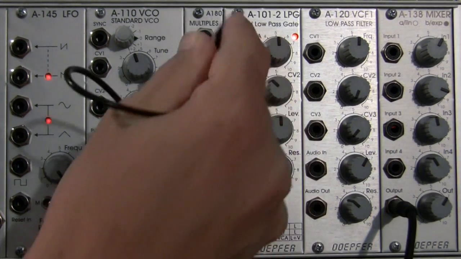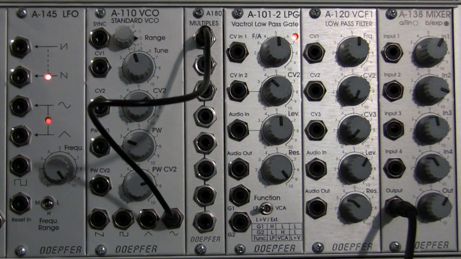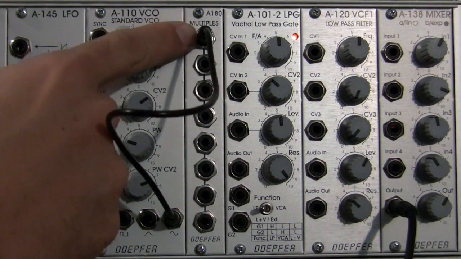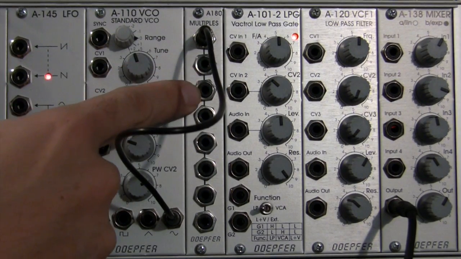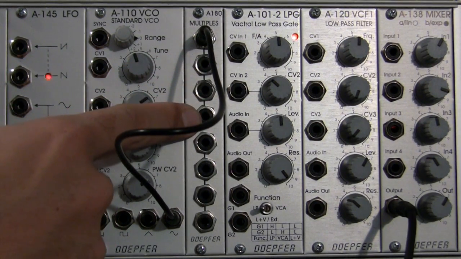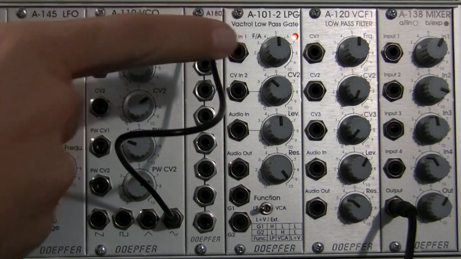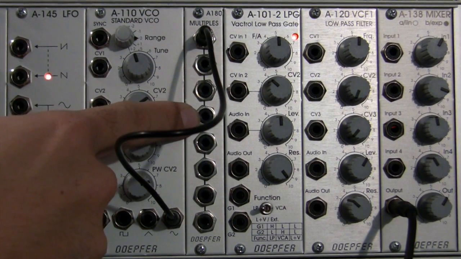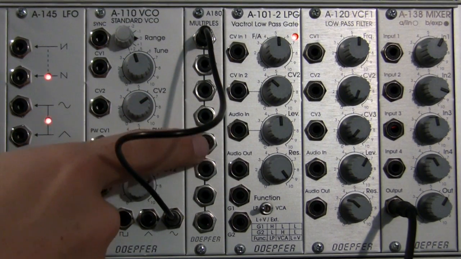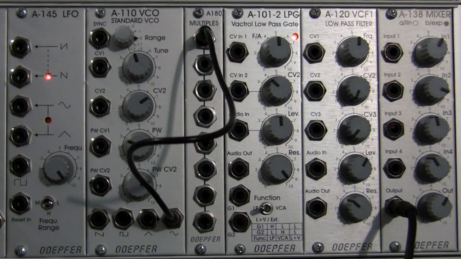If I feed it a sine wave here, patch it right in, now this signal has been duplicated at this output, and this output. And this actually has two halves. So whatever you patch to the top one gets duplicated 3 times, and then you have room to patch yet another signal here, and it gets duplicated 3 more times.